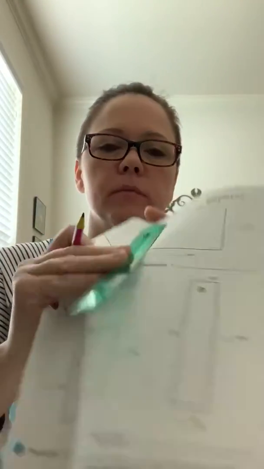Okay, let's do another one. We're going to do this square for shape B. And that one is 6 centimeters. And the bottom is 6 centimeters. It's a square, so all of the sides are the same length.